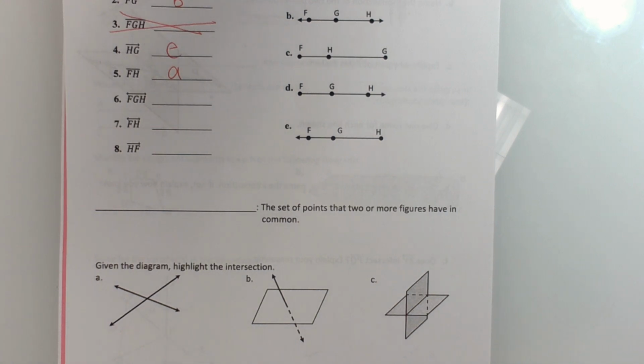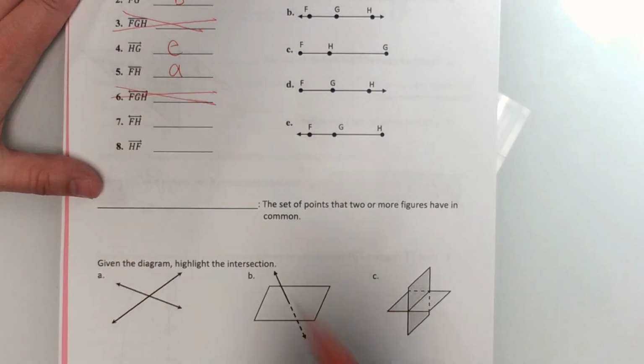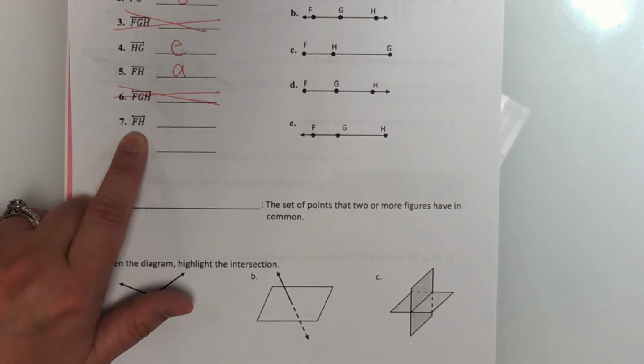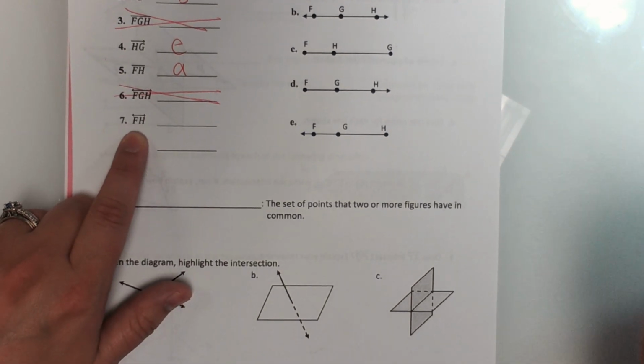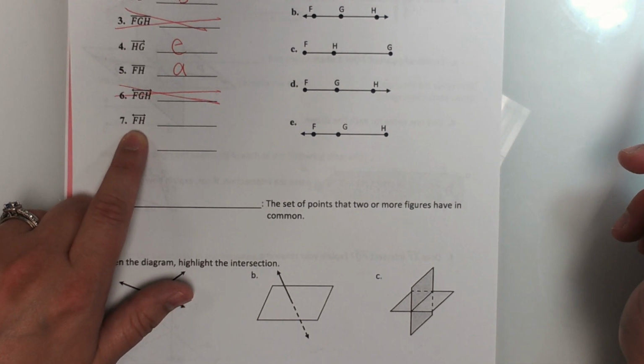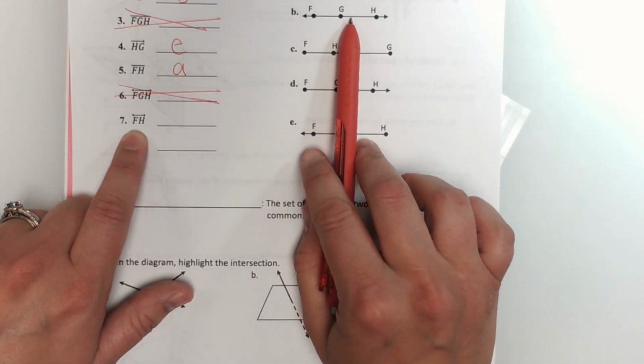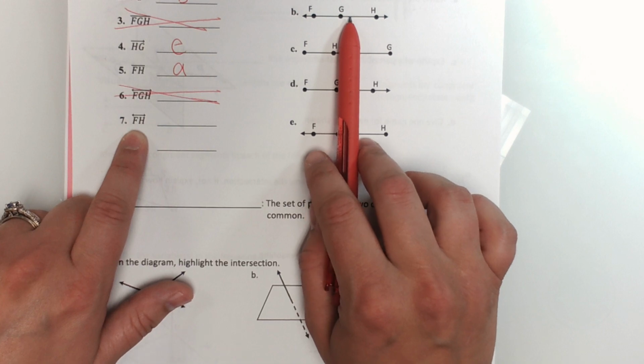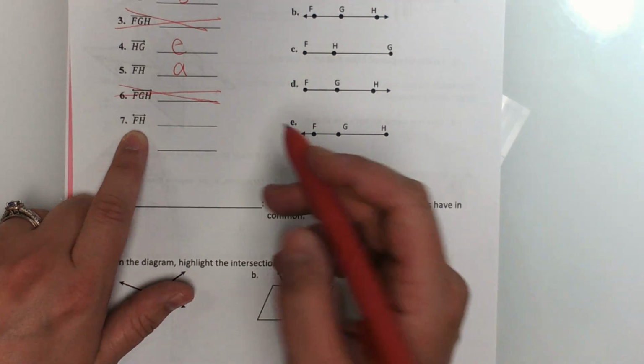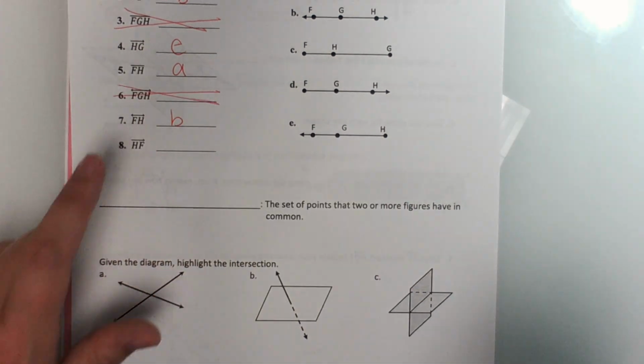Line, F, G, H. Three letters? Yeah, 3, cross. Do you use 3 for a line? No. Cross it off. FH. That's a line. B. Yep. When it comes to lines, the 2 letters have to be on there somewhere.